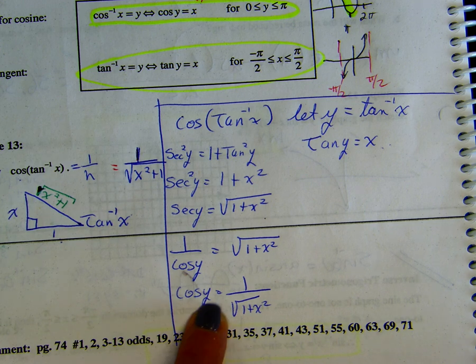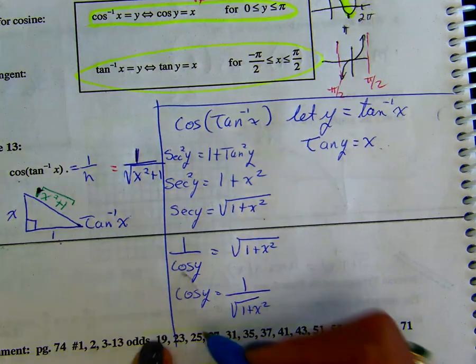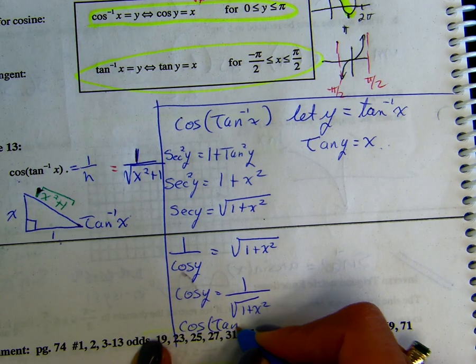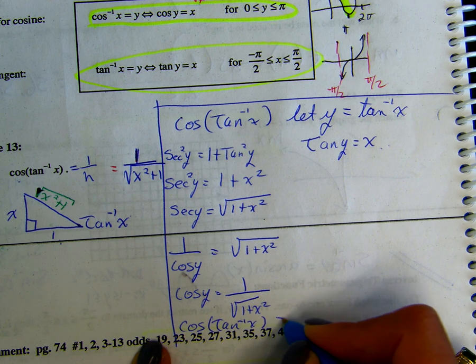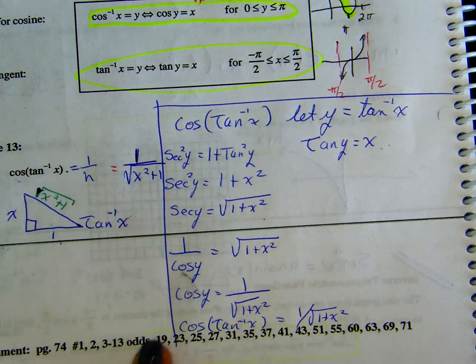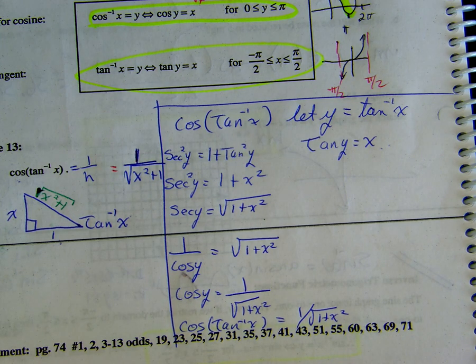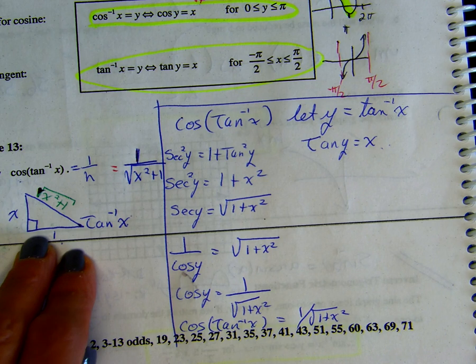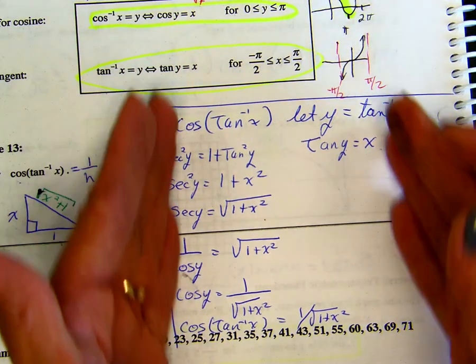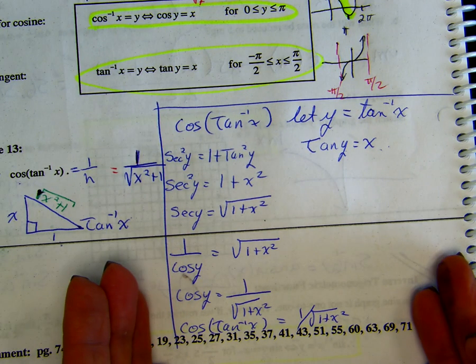And what is y? Well, y is tan inverse x. So we've got the cos of tan inverse x is equal to 1 over the square root of 1 plus x squared. Just a different way of coming up with the answer to that. I kind of think the picture makes it easy. You could choose your option. You should have been able to, at minimum, follow what I was saying.